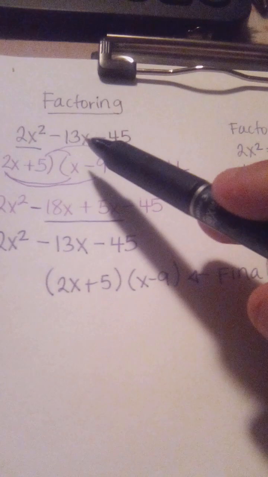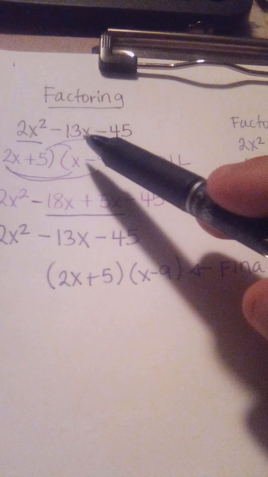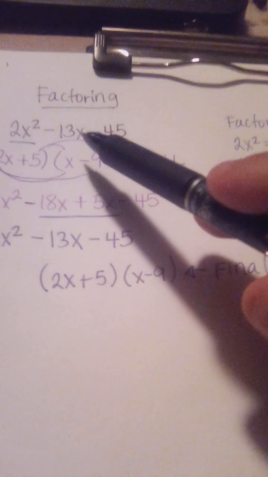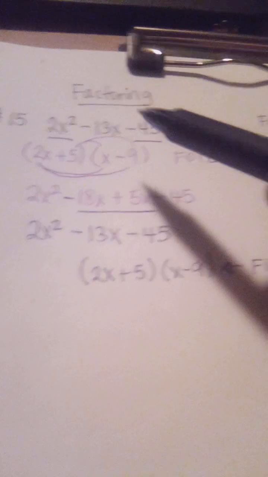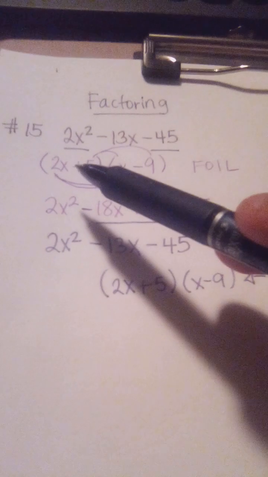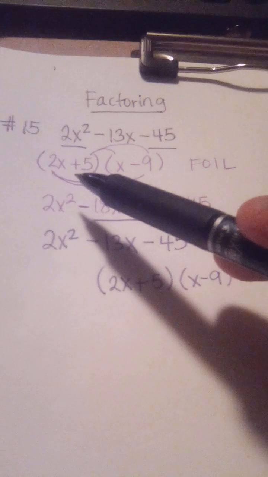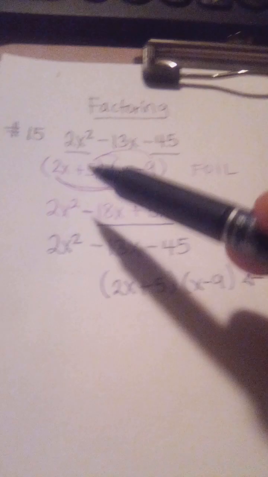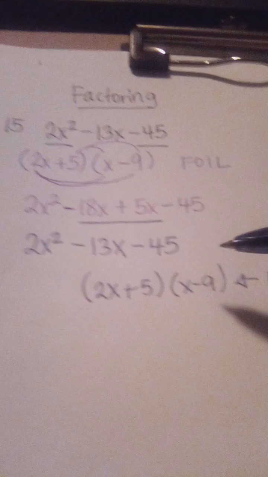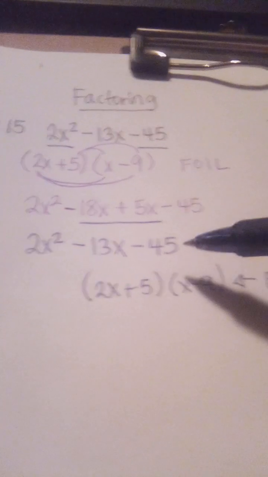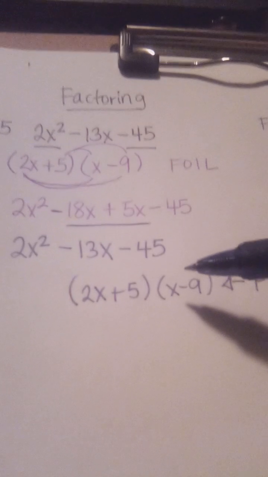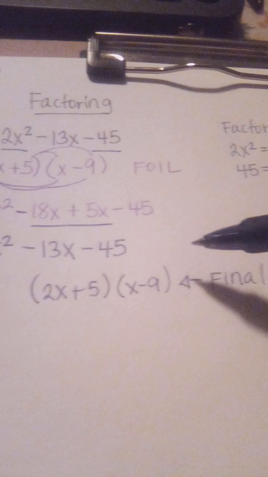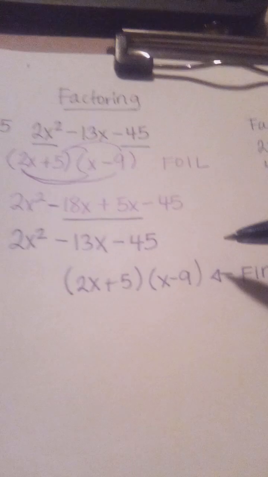If it does not work out, then the problem is not factorable. In this case, it did. We had factors of 2x plus 15 and x minus 9. Doing FOIL to make sure that everything went well in the process, as you can see in this video. And it worked. Any questions on this problem?